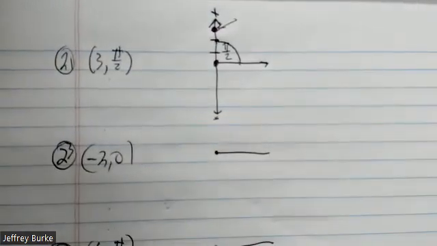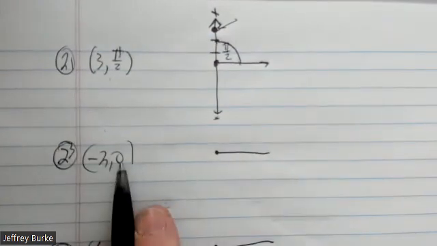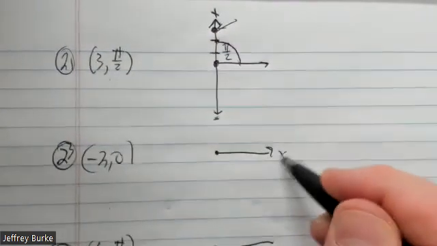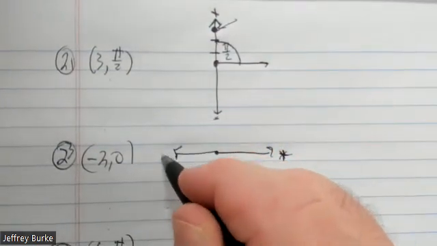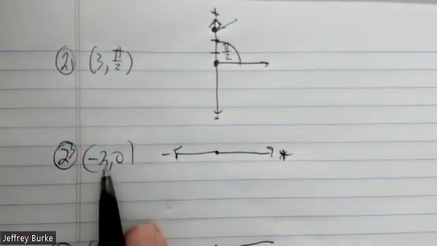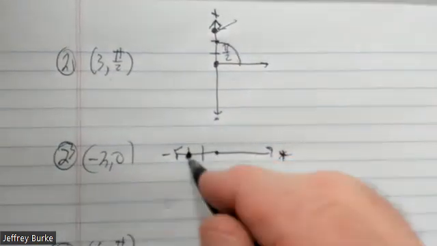Nice. All right, so this tells me I don't move anywhere. If I'm not going to move at an angle, guess what? This is my positive direction. If I go the other way, that's my negative one. So there's the point, -2, 0. I'm going to count this way, -1, -2. Boom, there's my point.